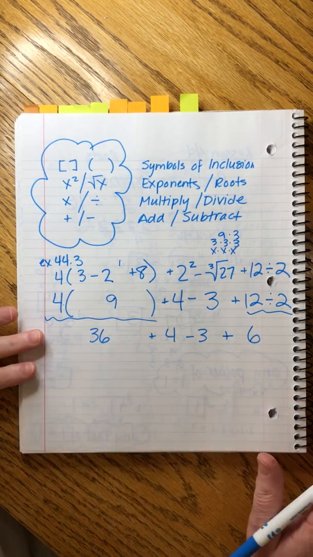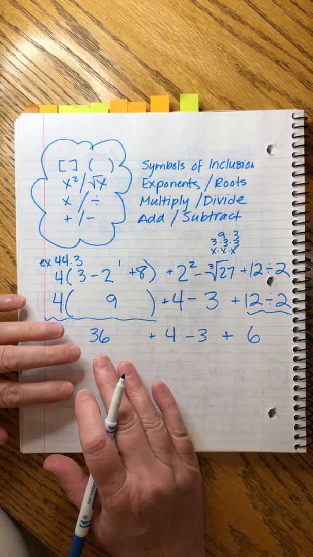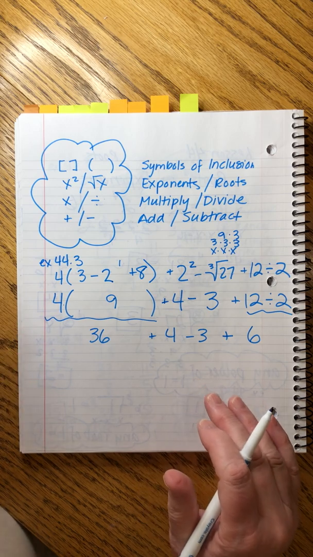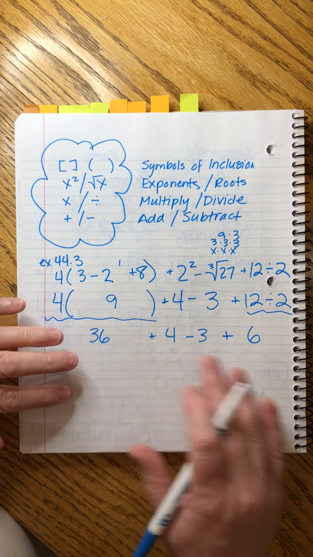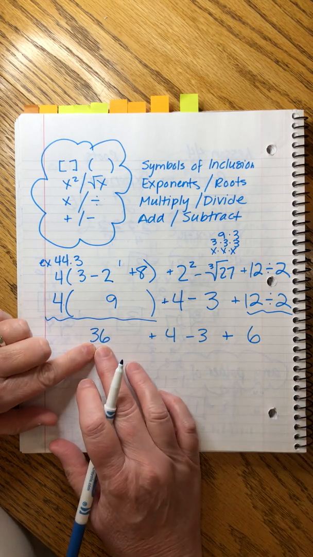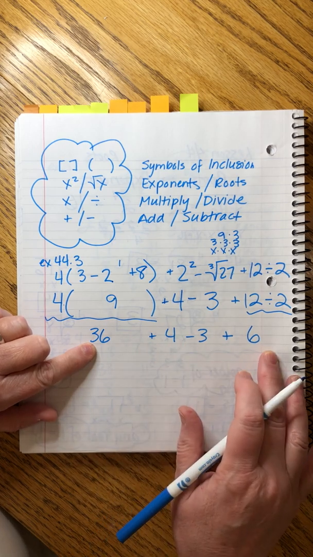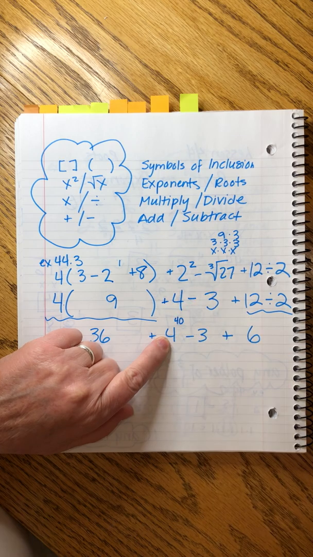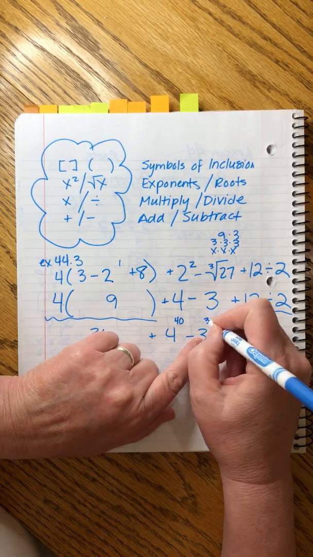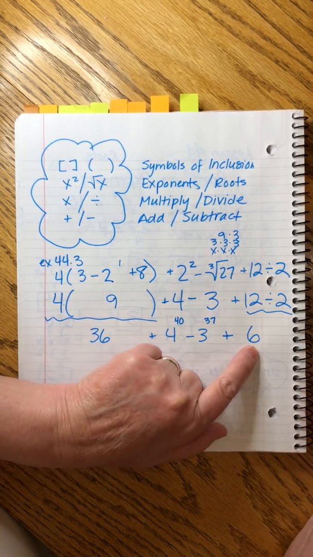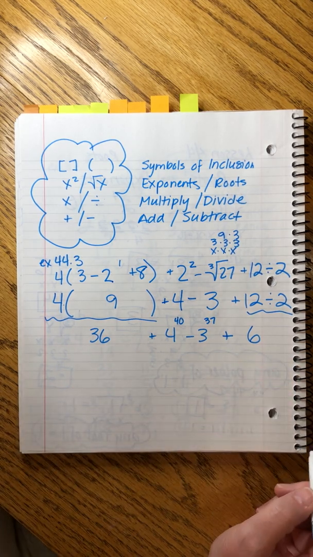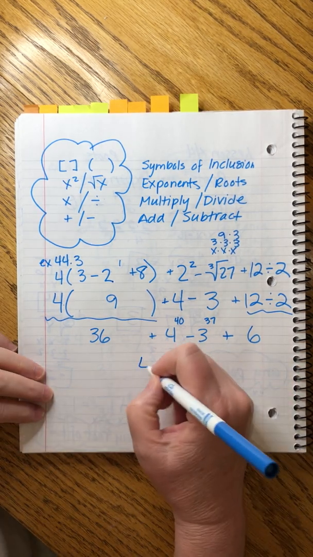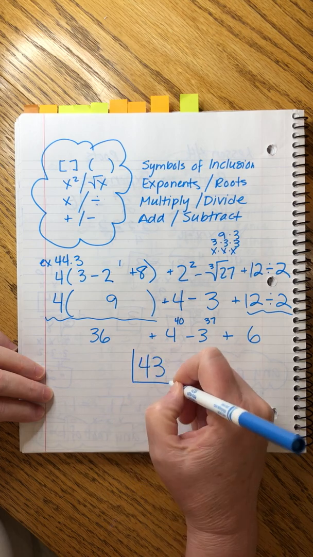Now we can just go in order. I look at this and think, are there any little shortcuts or easier ways to do this math? It looks pretty easy if I just start here and then go up and down. I think I'll be fine. So 36 plus 4 is 40, minus 3 is 37, plus 6 is 43. And that's our final answer.